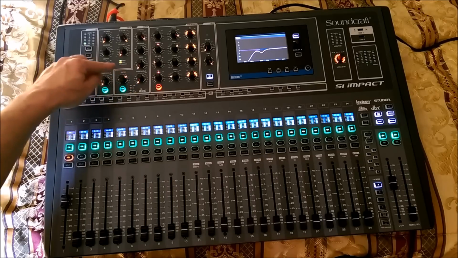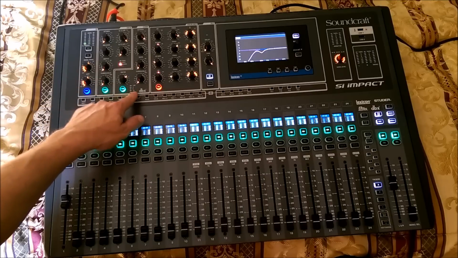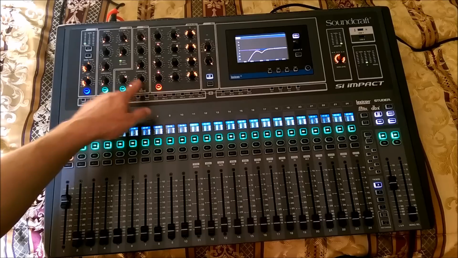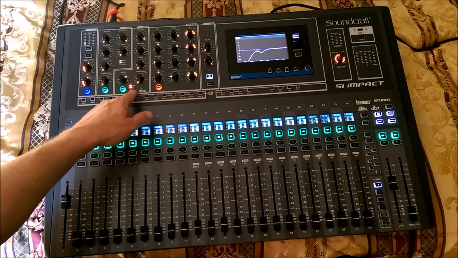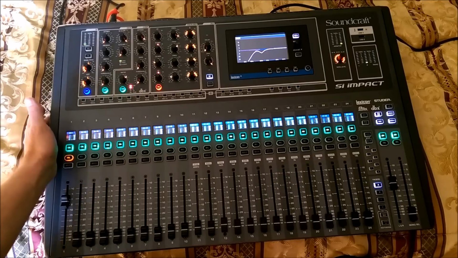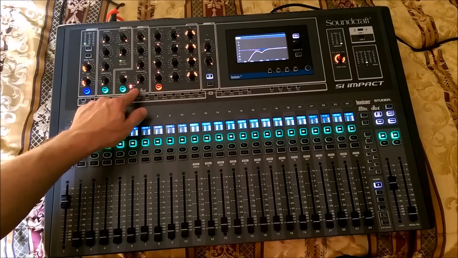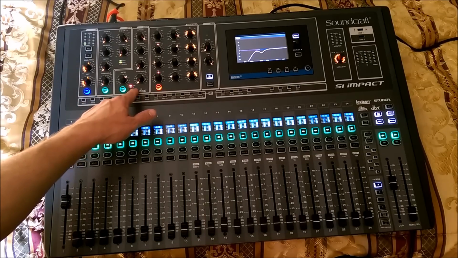So I like to set the threshold such that we're seeing probably no more than, especially on a really loud voice, 15 decibels of reduction is a lot. So I set the threshold and the ratio in tandem so that I can see no more than 15 decibels of reduction. If a person is singing just at a medium volume, you perhaps want to see no more than 1 or 5 decibels of reduction. You don't want to overcompress.